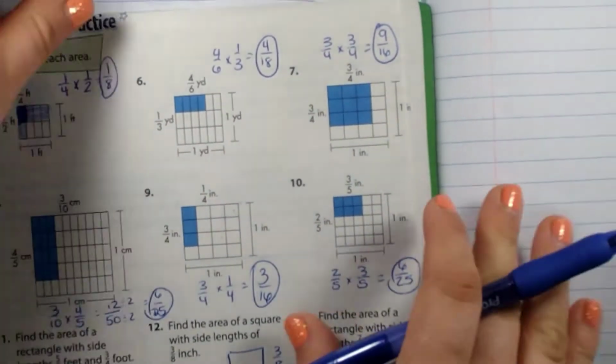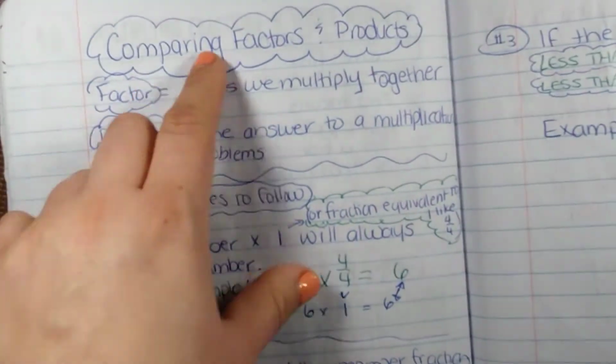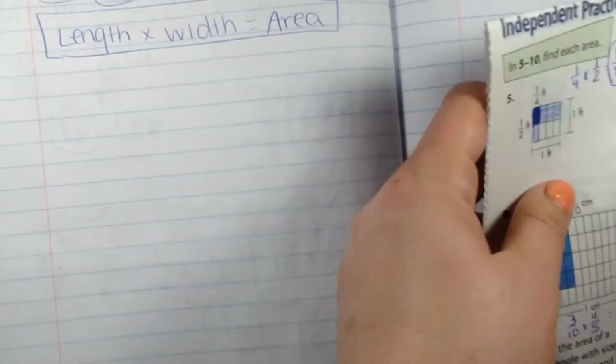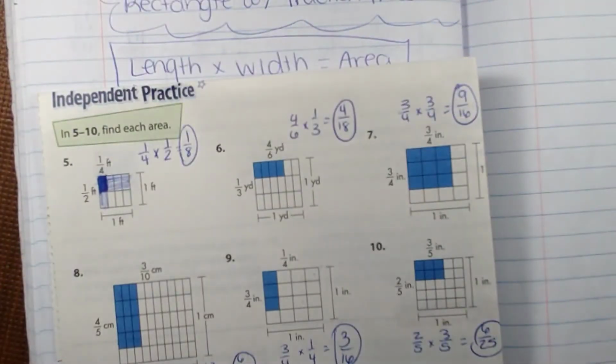Hello, my friends. I do want you to take a look at the notes that we took a little bit ago. These notes here, comparing the factors and products. These notes will really help you with our final lesson of the unit. And if you do not have that, look at the video comparing factors and products.